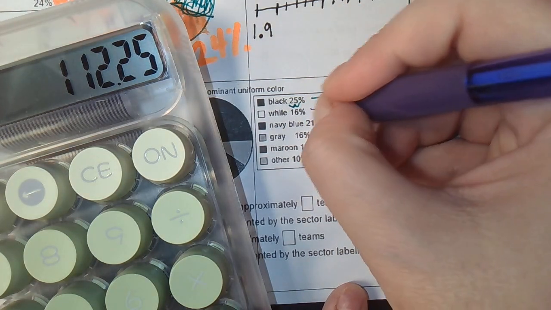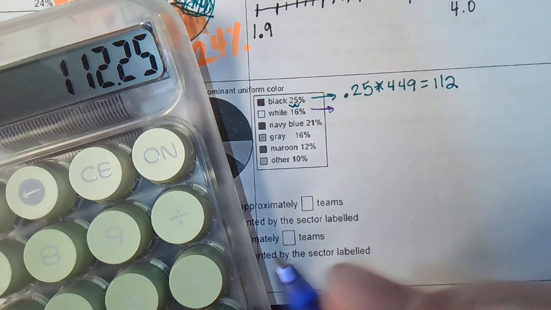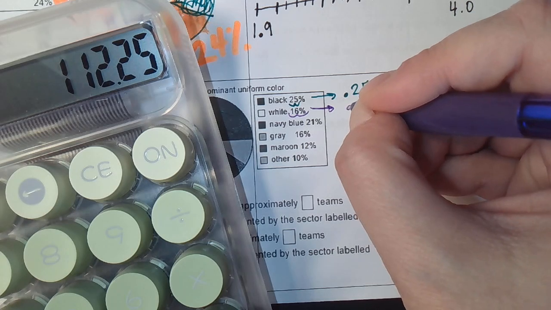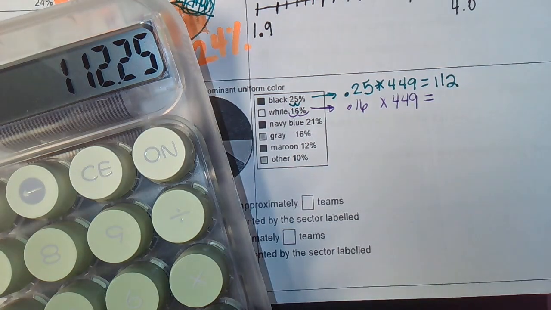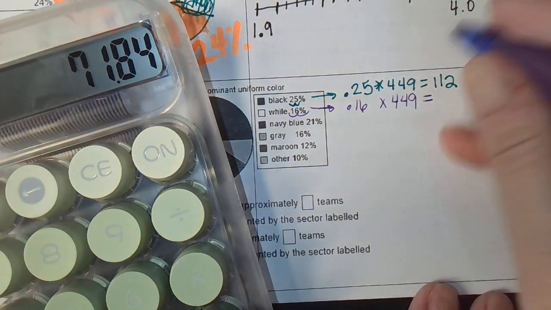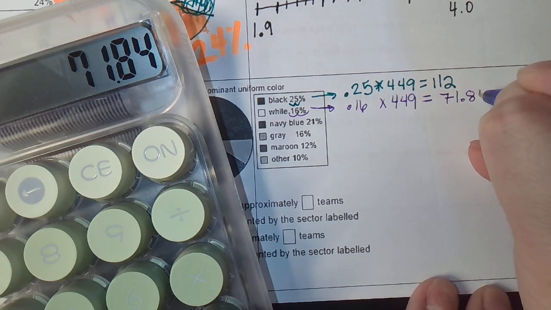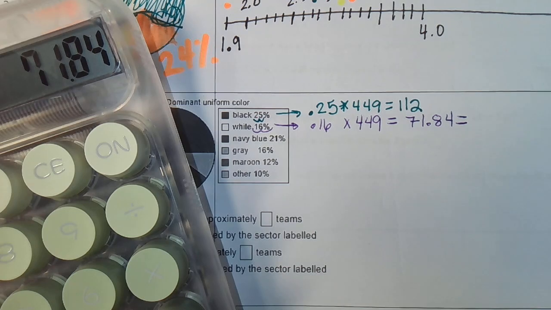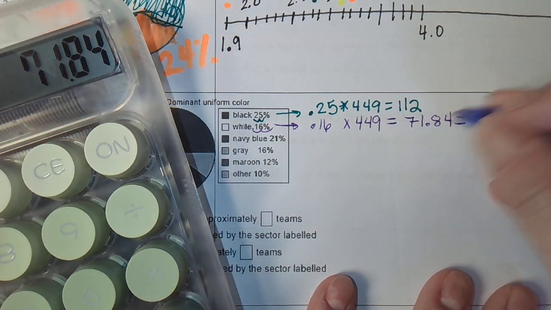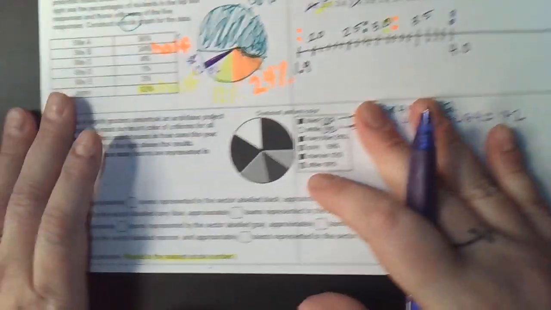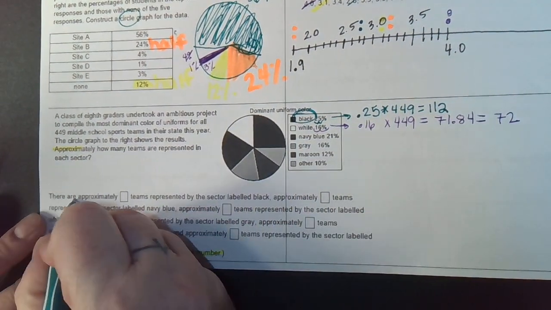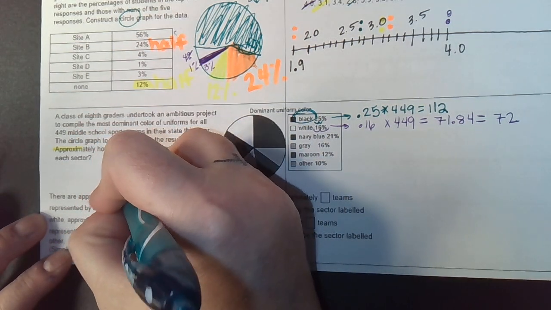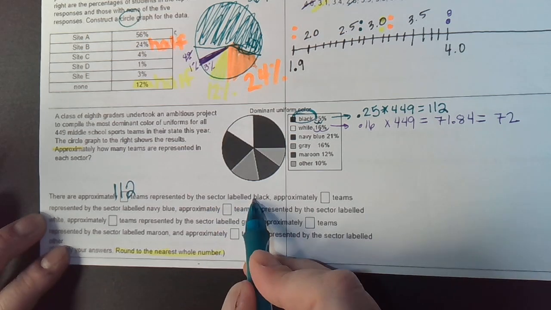Keep going. For these white uniforms, we're going to take that decimal and move the decimal twice to the left to get 0.16. And then we're going to times it by the total amount of teams, 449. And that'll tell me how many teams wear a white uniform. Okay, and this just says round to the whole number, so 71.84 becomes 72. Okay, so in my word problem, for the black, I'm going to put 112. So let's see, there are approximately 112 teams represented by the sector labeled black.